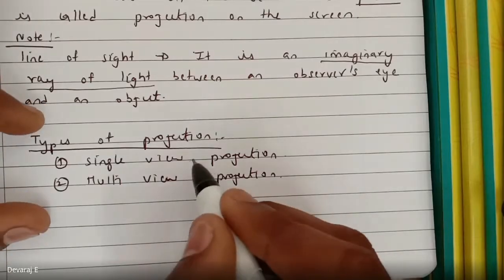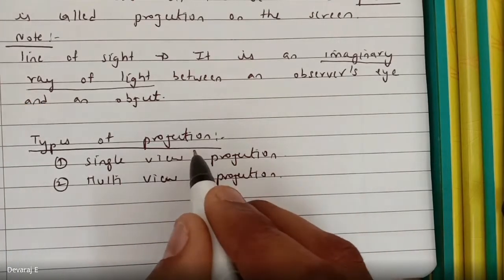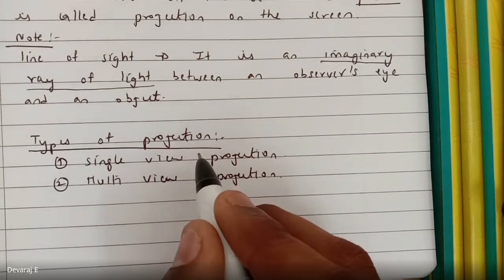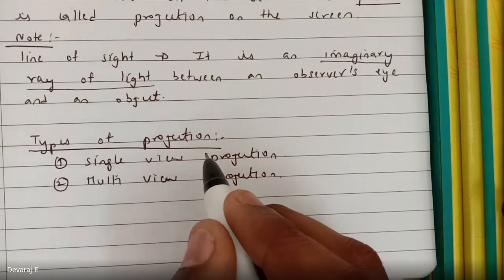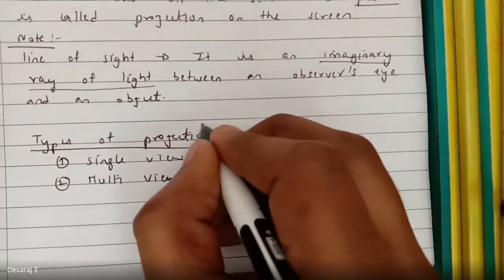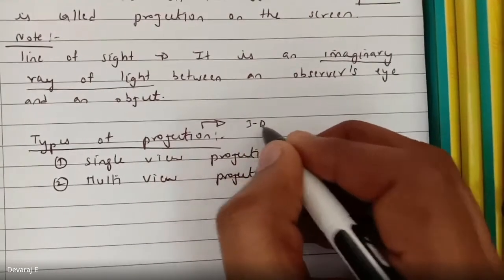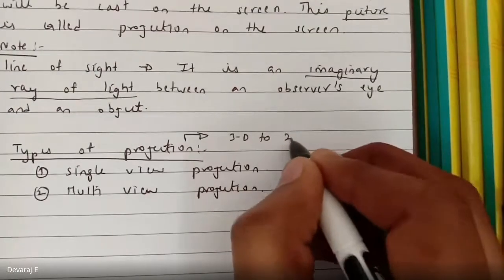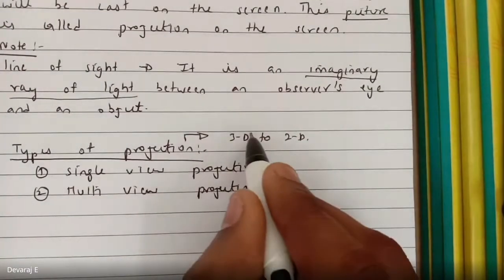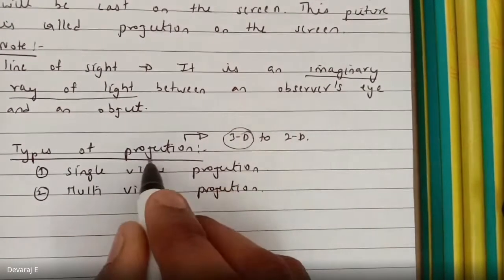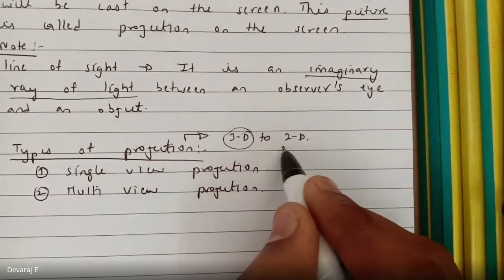The projection type we will use is to convert the 3D into 2D, right? The main purpose why we're using the projection system is to convert 3D to 2D. So we'll be having 3D objects. So by using the projection system, we will see in the form of 2D, right?